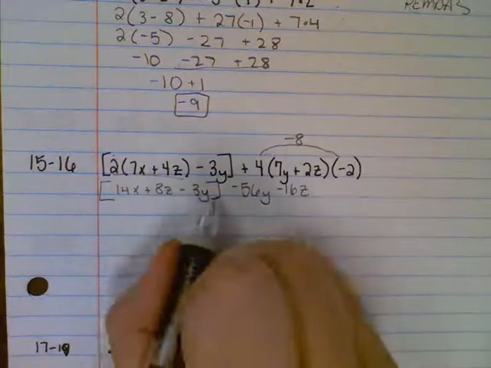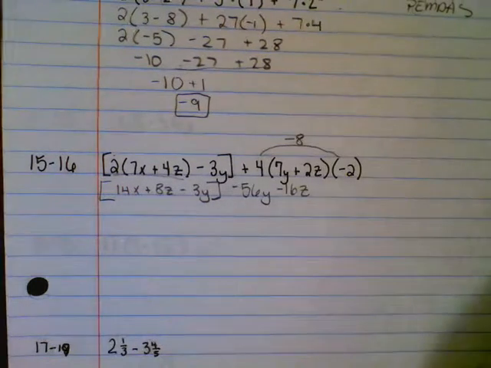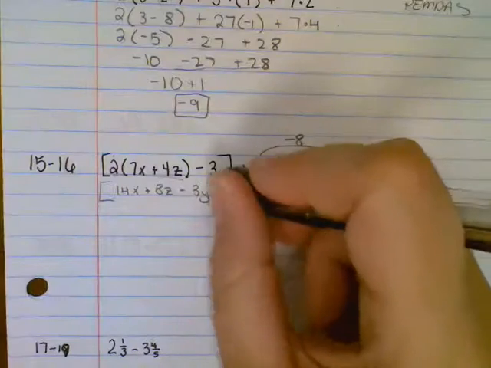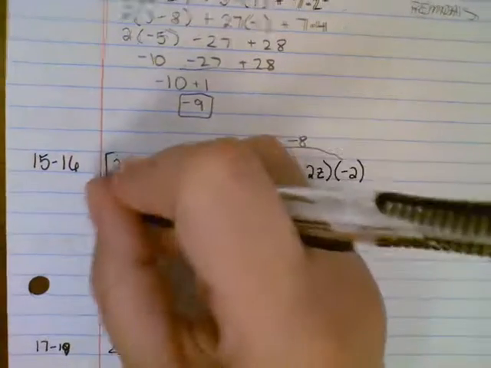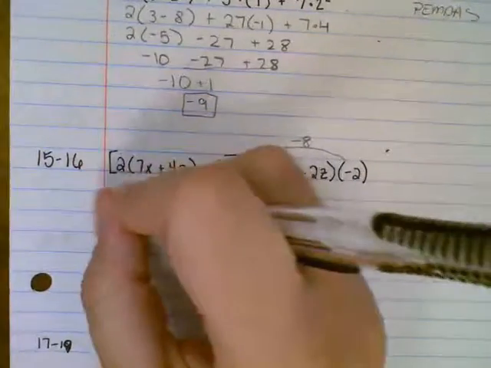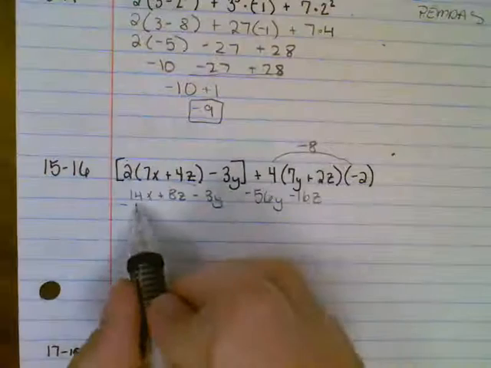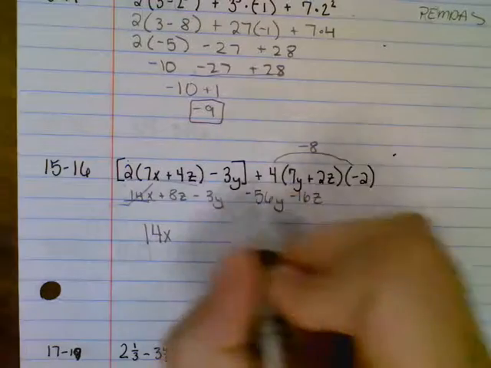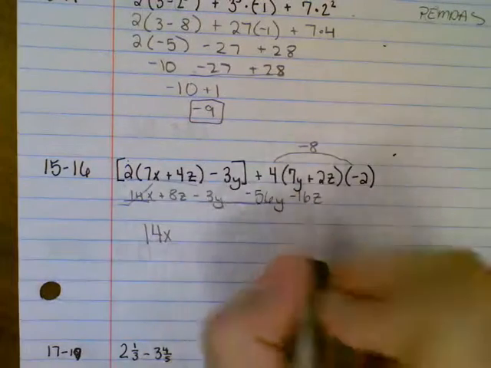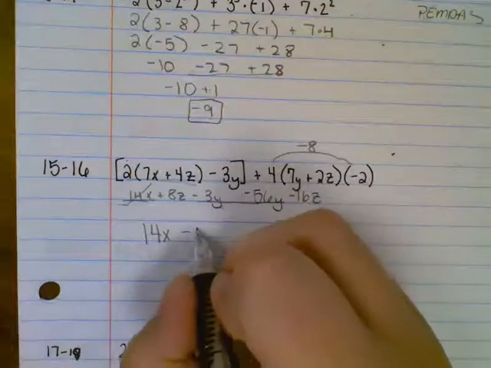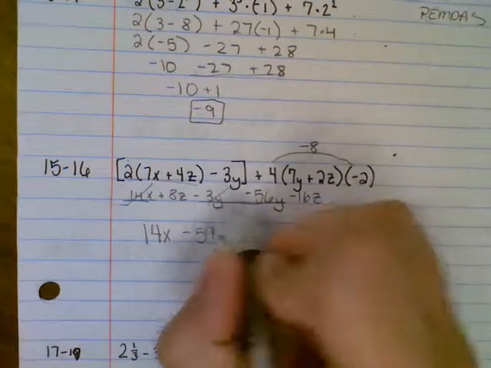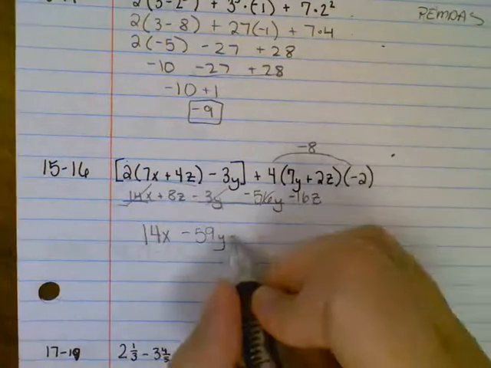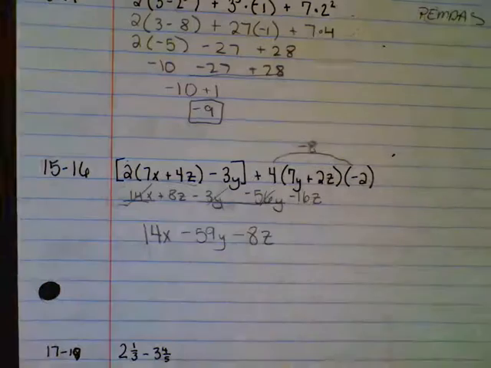So now here, I don't really need those brackets anymore because there's nothing left to do inside and I'm not distributing anything, so I'm just going to get rid of those. So now it would just be to combine like terms. So here's an x, we have no more x's, so we'd have 14x. Next we'll do y's because usually we put them in alphabetical order. So that would be negative 59y, we did those. And then if we combine our z's, we have negative 8z. That would be it.